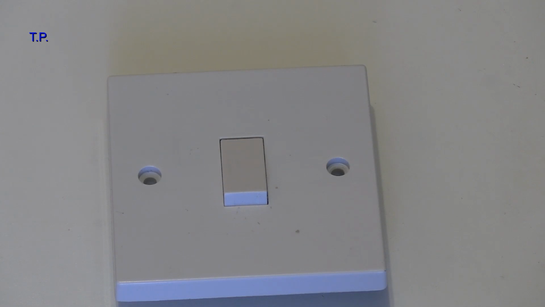Today I thought we could have a look at one of these, your average light switch. This switch happens to be a two-way light switch. You know, the sort of thing you'd have one upstairs and one downstairs. So you turn the landing light on from downstairs, and when you get upstairs you turn the landing light off.